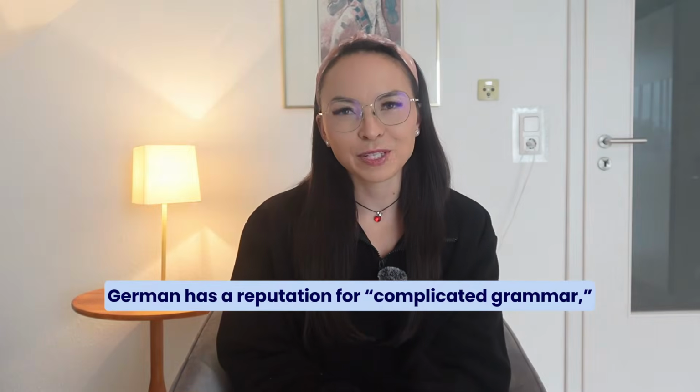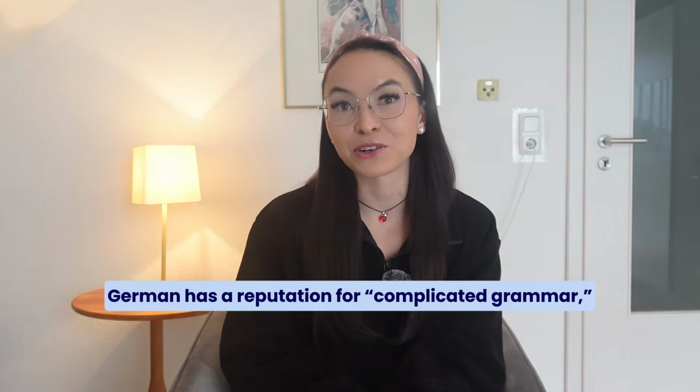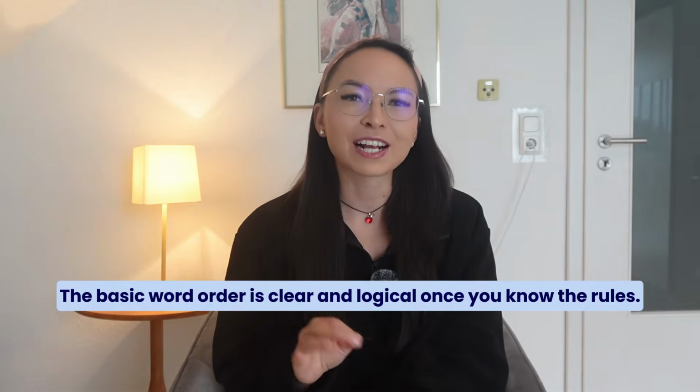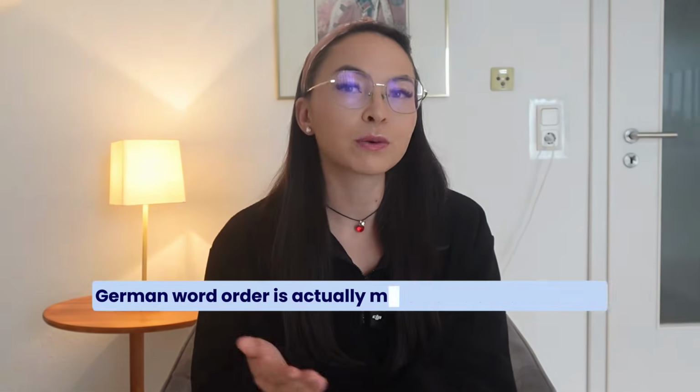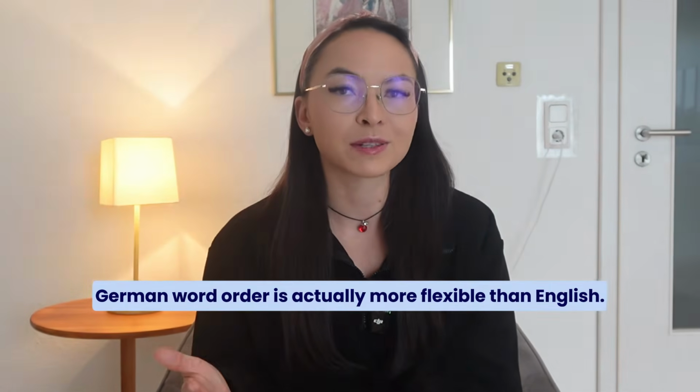German has a reputation for complicated grammar, but here's the good news. The basic word order is actually very clear and logical once you know the rules. The part that confuses most learners, especially English speakers, is that German word order is actually more flexible than English. That's why if you try to translate word for word, it can sometimes feel like nothing makes sense. Sentences don't seem to line up the way you expect.